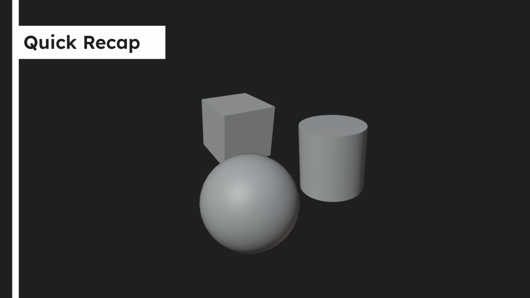Good practice for when we're not in class is to look at random objects throughout the world and just think about topology-wise how it would exist in 3D space. Maybe this desk, maybe your friend, whatever you've got around you.